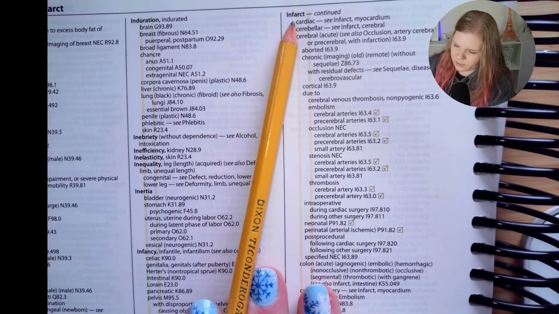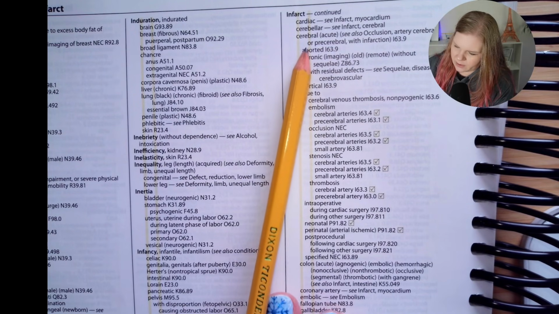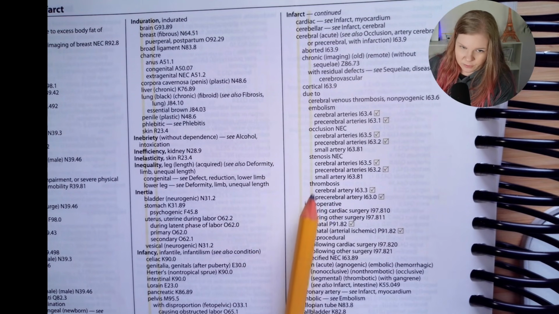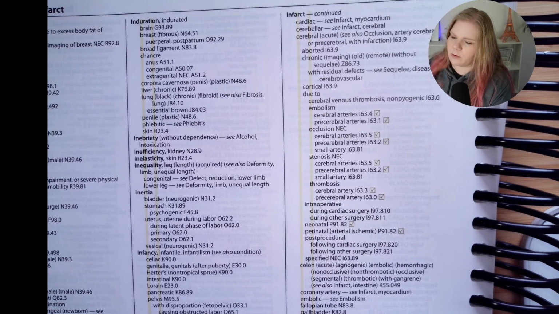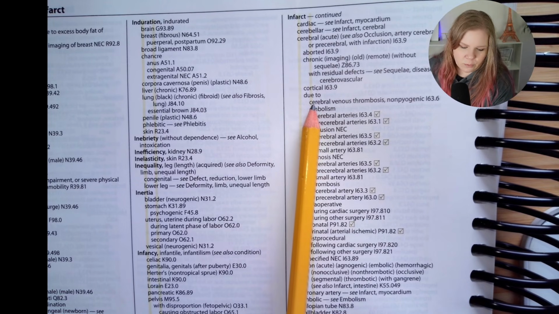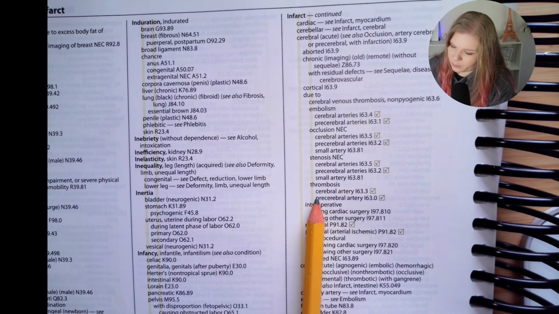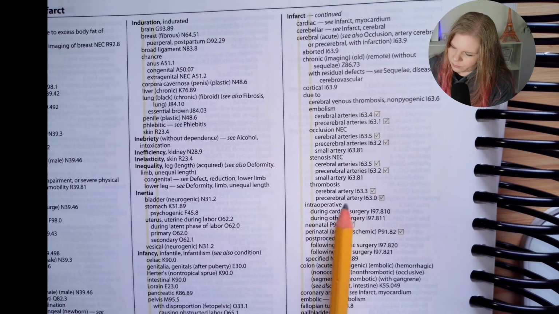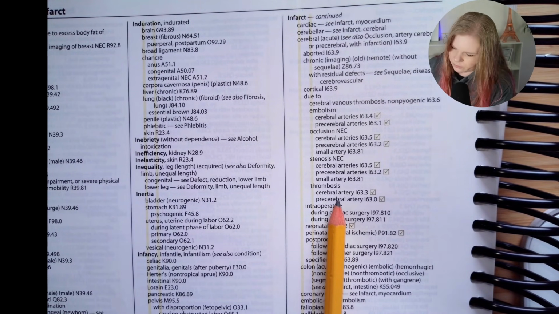So we have here infarct, and then we have cerebral. But then we have further indentations here. This is why they have these yellow lines in my edition of the book, to kind of see how far in the indentations you are. So here we have cerebral, and then down here we have due to. Well, what was this one due to? It was due to an arterial thrombosis. So let's see here if they have thrombosis, and then they do have cerebral artery and precerebral artery. Well, it was a cerebral infarction due to arterial thrombosis.